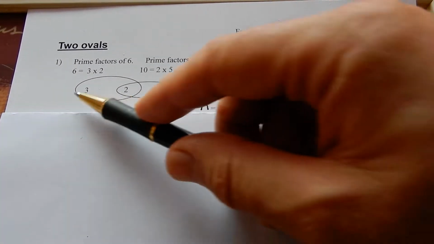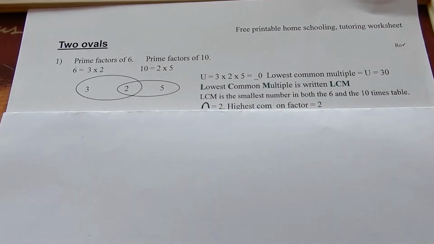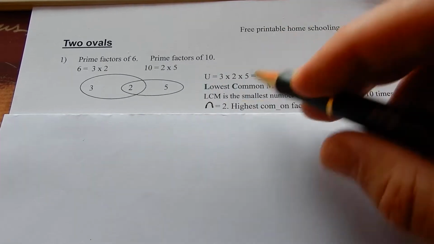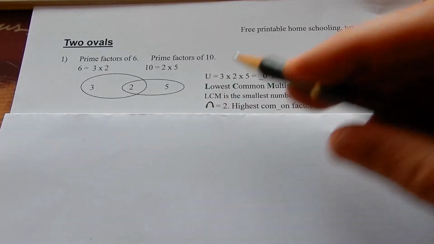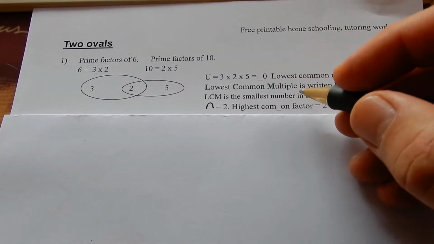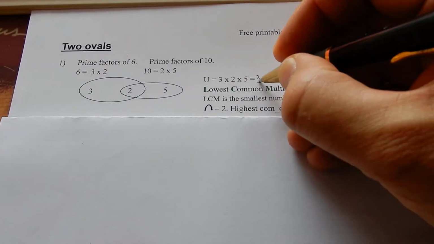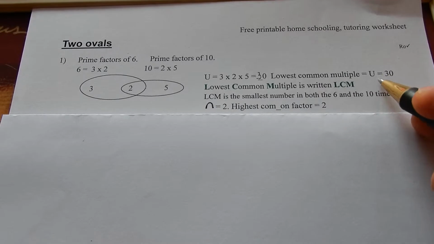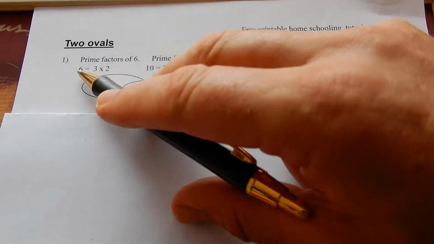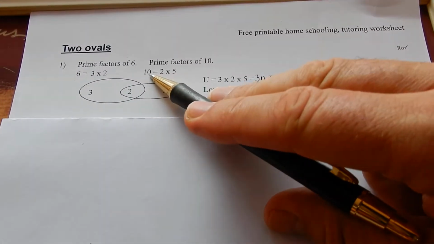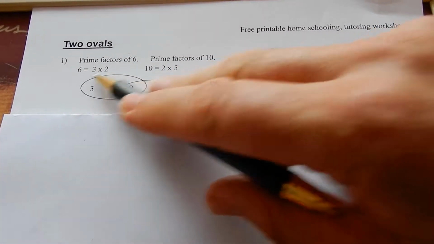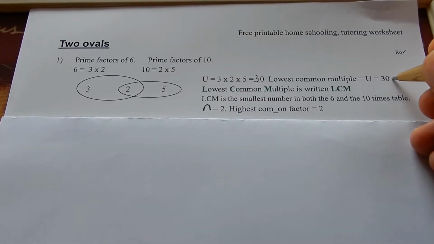Those multiplied together, 3 times 2 times 5. The union of these is 3 times 2 times 5, which is 30. Lowest common multiple, the lowest common multiple between 6 and 10. If you do the 6 times table and the 10 times table, they've both got 60 in common, but the lowest number they have in common is 30.